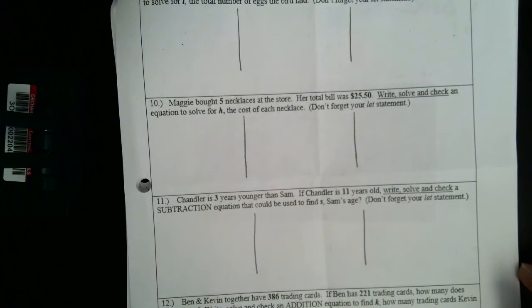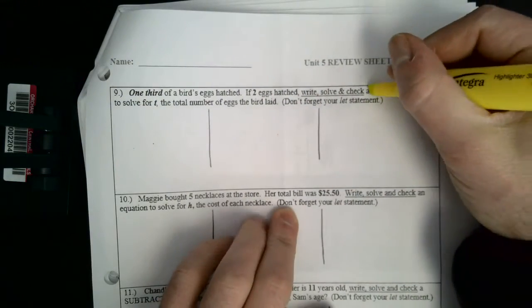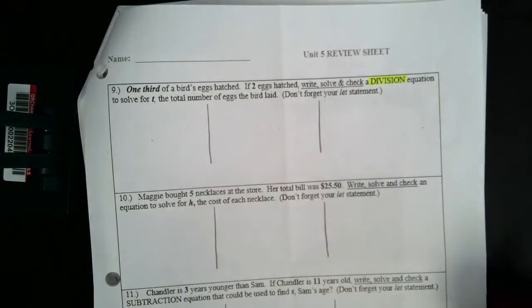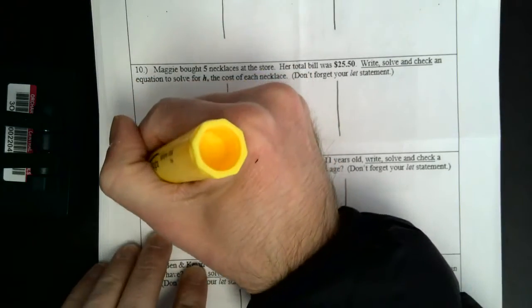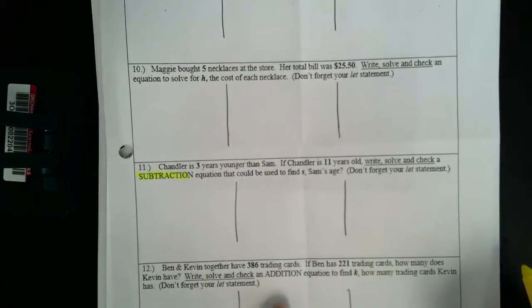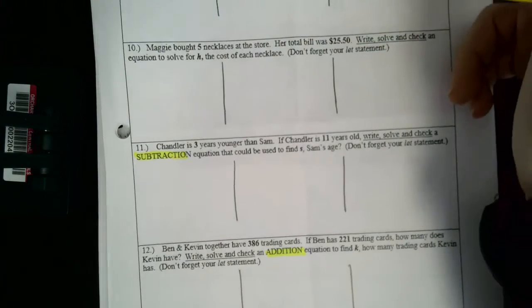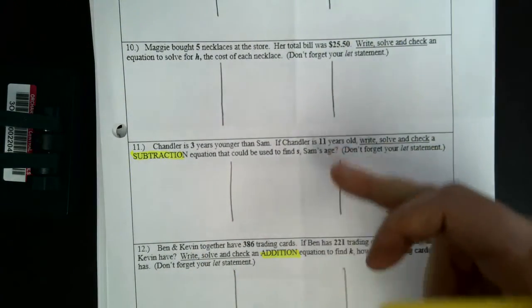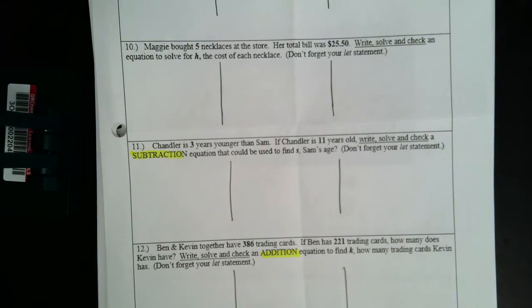All right, now, I just want to point something out here. The first question says division. You're going to write a division equation. The second one doesn't say anything. The third one says subtraction. And the fourth one says addition. So the top one's division, then you've got subtraction, addition. I bet the one that is not listed is probably multiplication. That's a test-taking tip there. So that's division, subtraction, addition. This is probably multiplication.